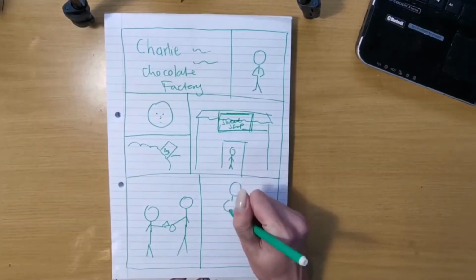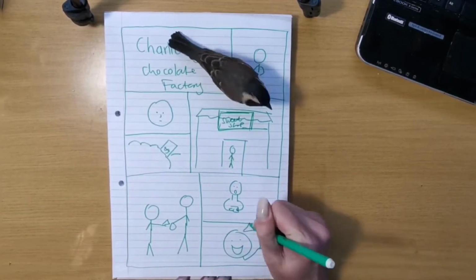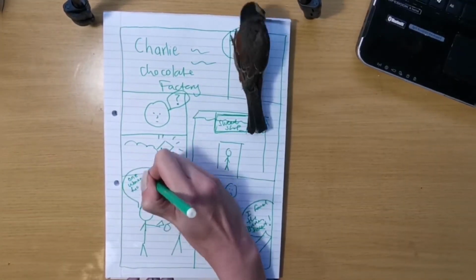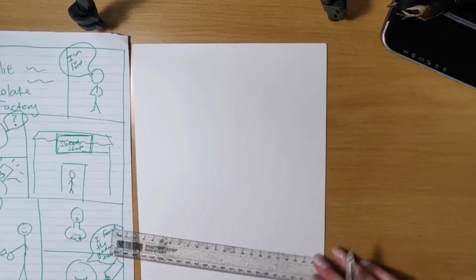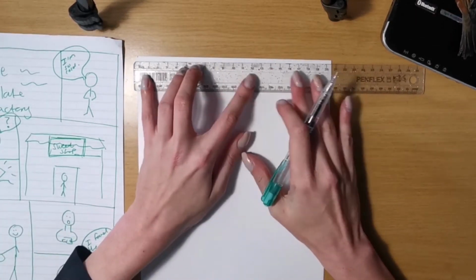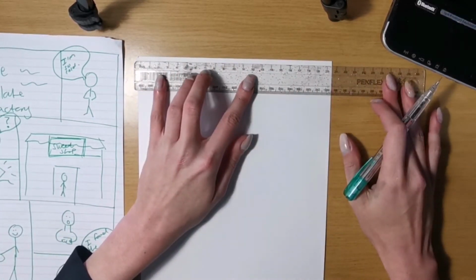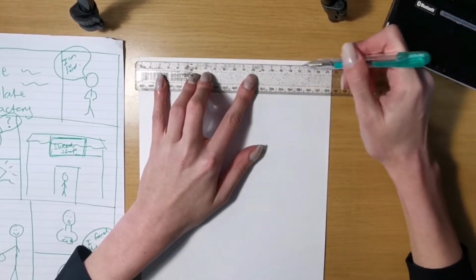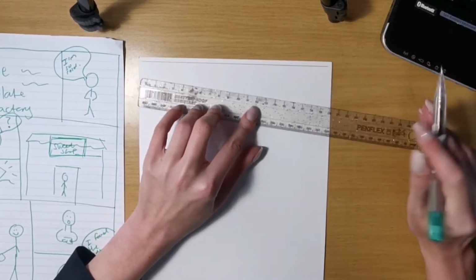For my comic strip, I have decided to make an 8-frame comic about the novel Charlie and the Chocolate Factory by Roald Dahl. Of course, there are many key scenes in the novel, but I decided to choose the one where Charlie found the money in the snow and bought the chocolate bar in which he found the 5th and last golden ticket.